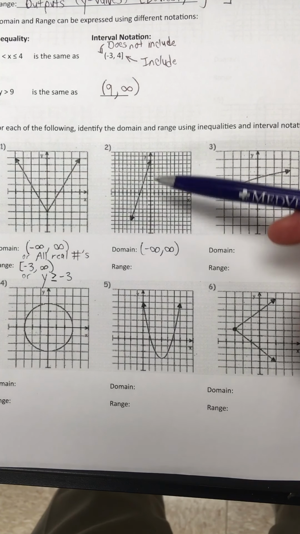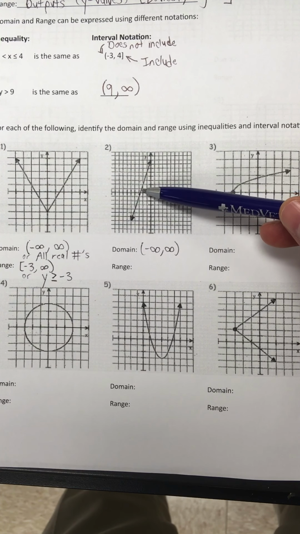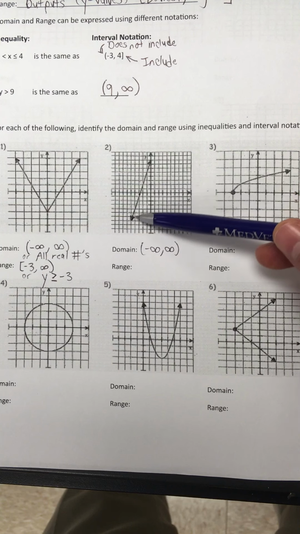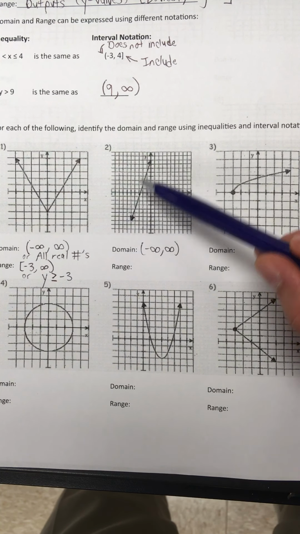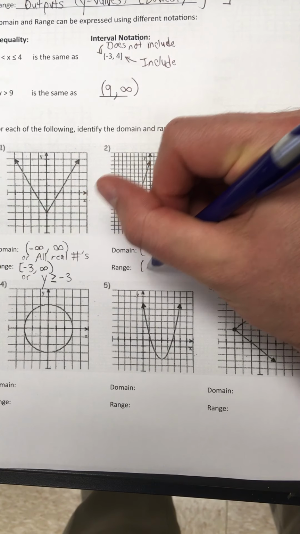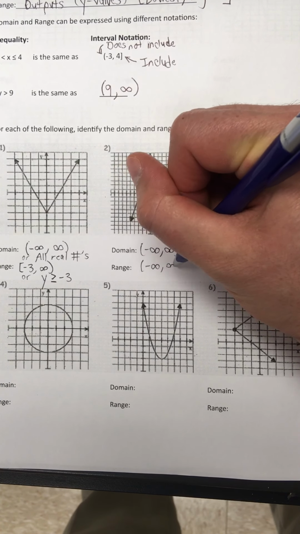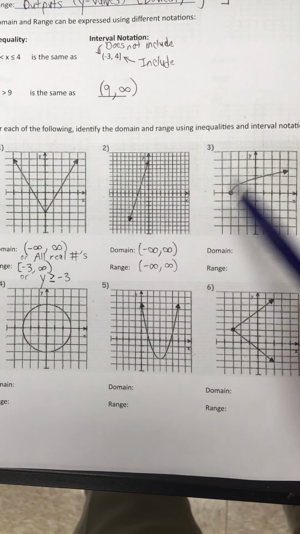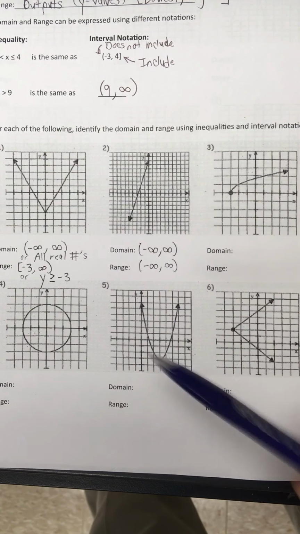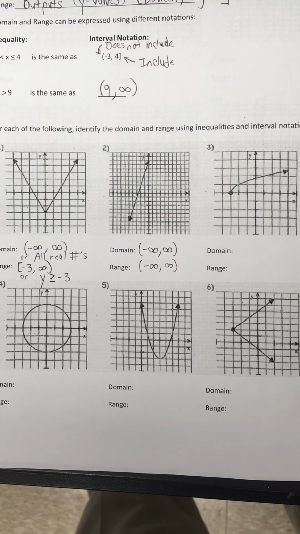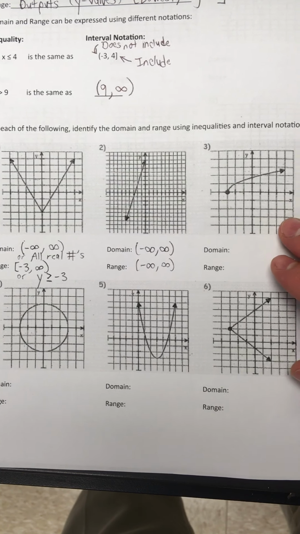Now the range. All right, this time, the range. The lowest that it goes, if I trace this line down, it's going down forever. The highest that it goes up forever. So the range is going to be negative infinity to positive infinity. Usually when it's a linear graph, most of the time, we're going to see some exceptions in a minute, but most of the time, the domain and range can be negative infinity to positive infinity. All right, number 3.